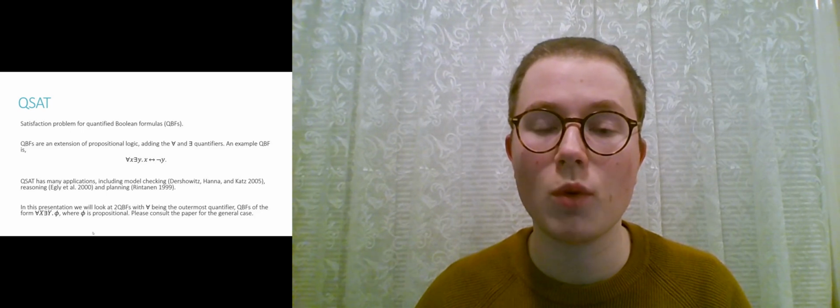What is Qsat? Qsat is a satisfaction problem for quantified Boolean formulas, QBFs. QBFs are an extension of propositional logic, adding the universal and existential quantifiers. An example of a QBF is shown in the slide. This QBF reads, for all x, there exists a y such that x, if and only if, not y. X and y are Boolean variables.